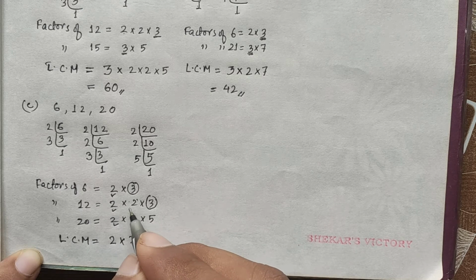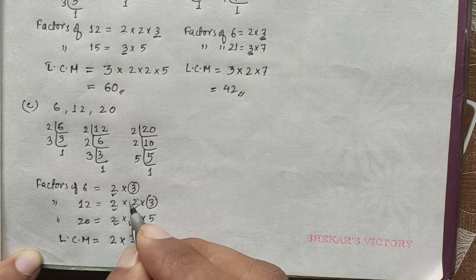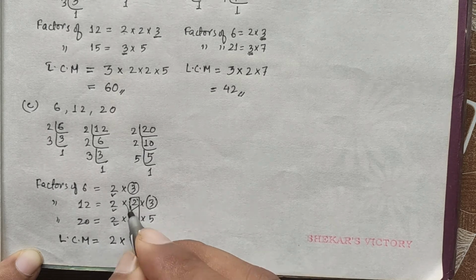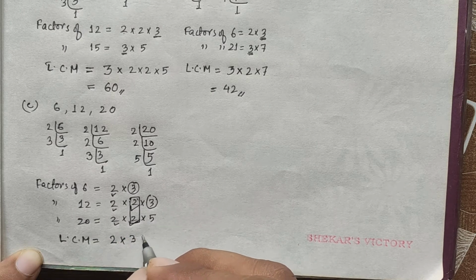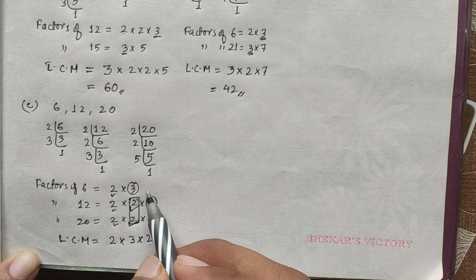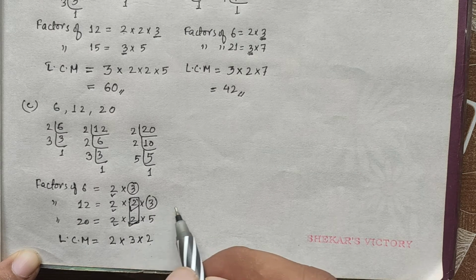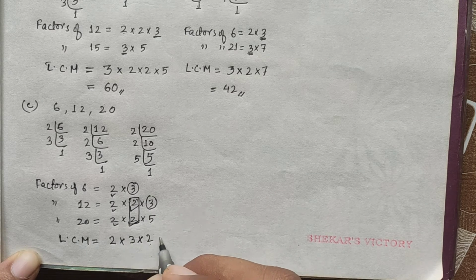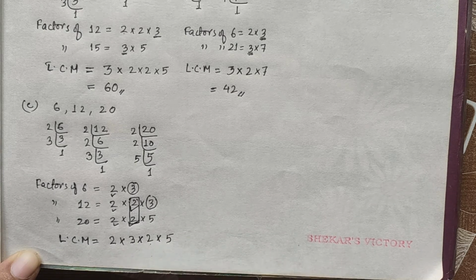And here we have to write this 2 as common also, because it is in 12 and 20. So we will write this 2 also. And what's the remaining? In 6 nothing remains, in 12 nothing remains, and in 20, 5 is the remaining. So times 5. Then your answer will be 5 times 2 is 10, 3 times 2 is 6, so it becomes 60.